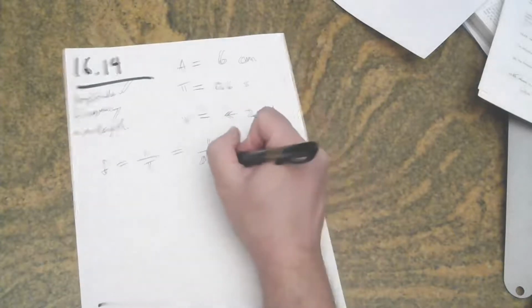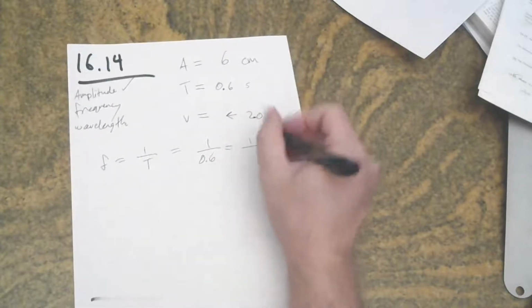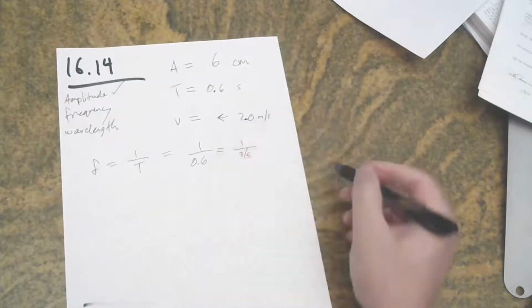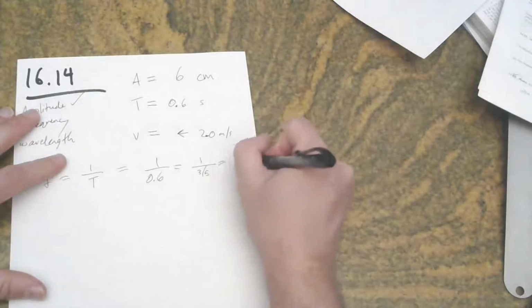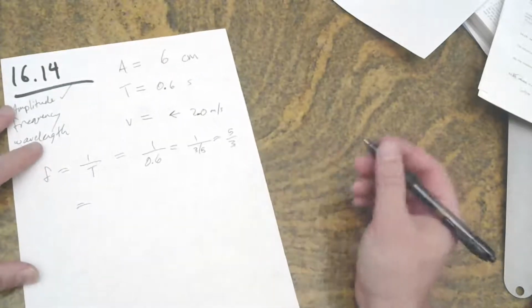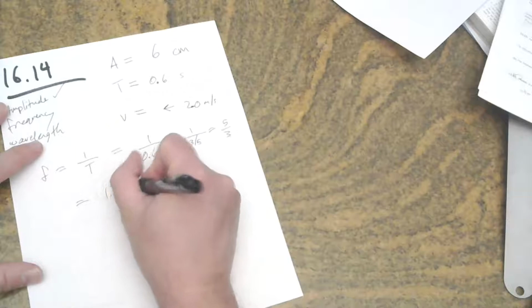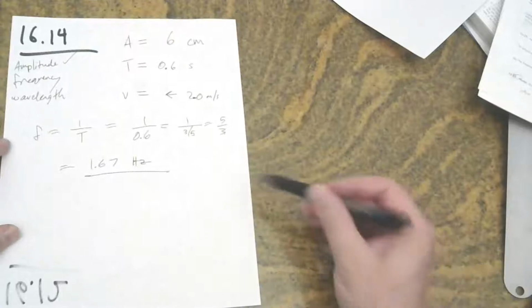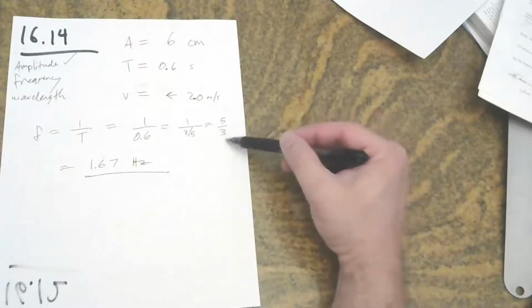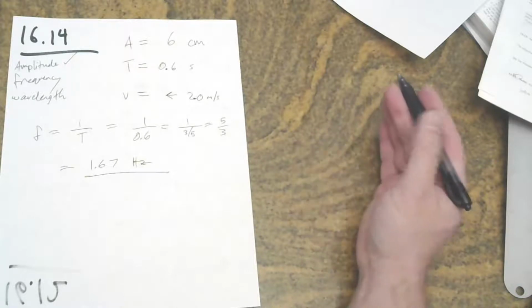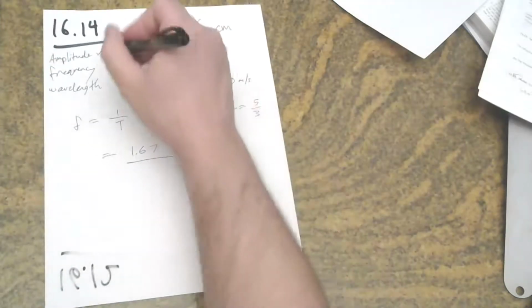0.6. I don't feel like reaching for my calculator right now. So let's do it this way. That's 1 over, well, this is 6/10, right? And 6/10 is the same as 3/5. All right, so take the reciprocal of that. That's 5/3. 3 goes into 5 one time with 2 left over. 2/3 is like 0.66. So I'll call it 1.67 Hertz. And there it is. So this particle oscillates 1 2/3 of a cycle every second. So almost 2 times a second, more than 1 time per second. There's the frequency.